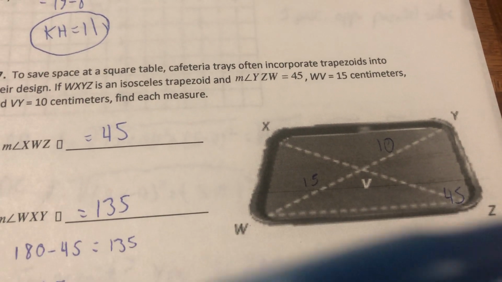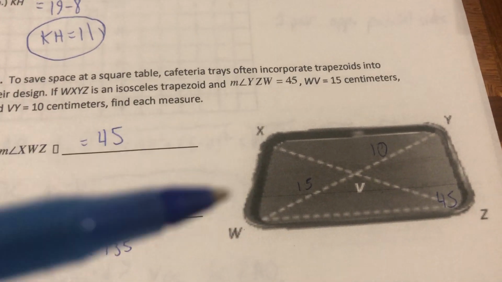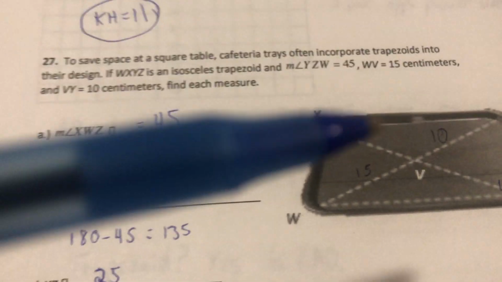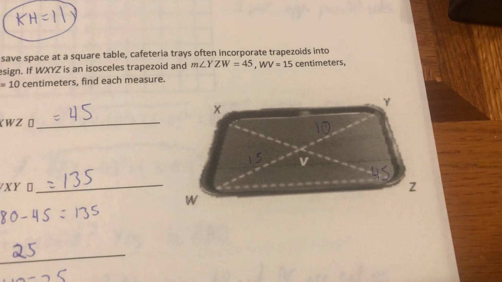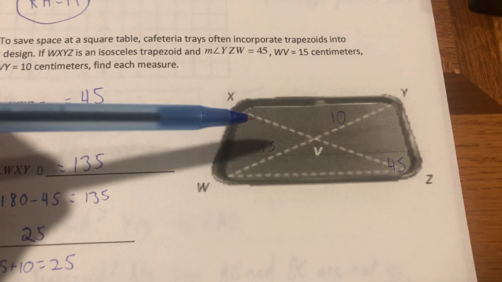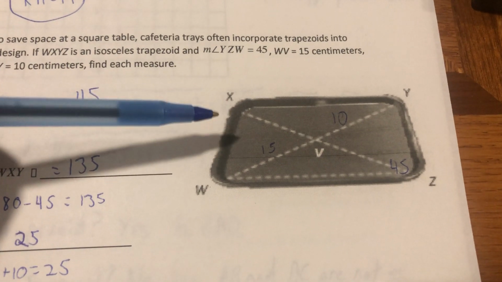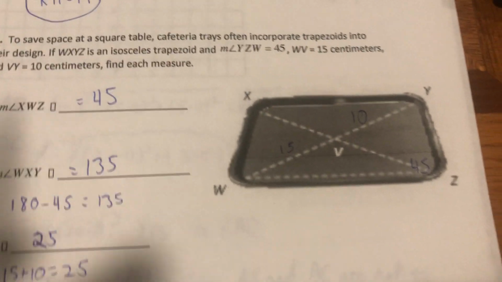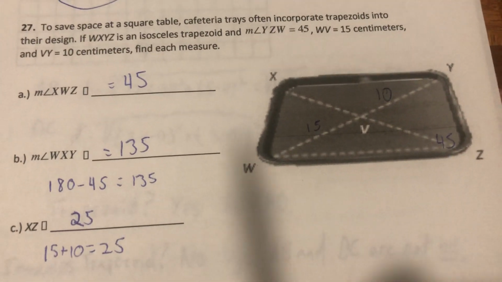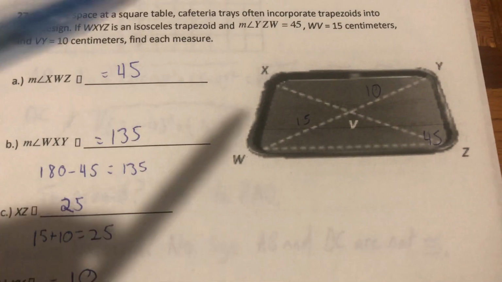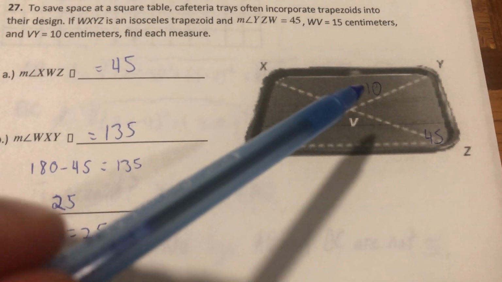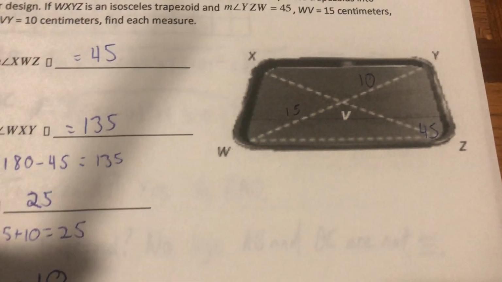So vertex W and vertex Z are going to have the same amount of degrees, with this being an isosceles trapezoid. So that angle is also going to be 45 degrees. Next we have WXY, and that would technically be vertex X right there. So we know it's going to be supplementary with vertex W. So we take 180, subtract 45, and there's going to be 135 degrees for vertex X, which is angle WXY. From there, they want XZ. Well, we know the diagonals are congruent to each other, so if WY is 15 plus 10, 25, then XZ is also going to be 25.